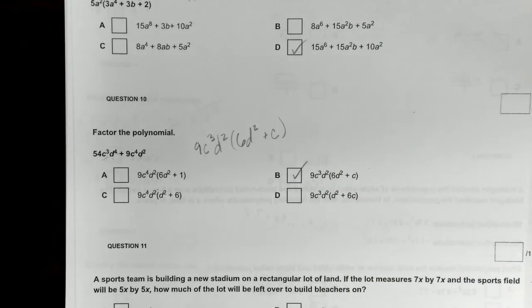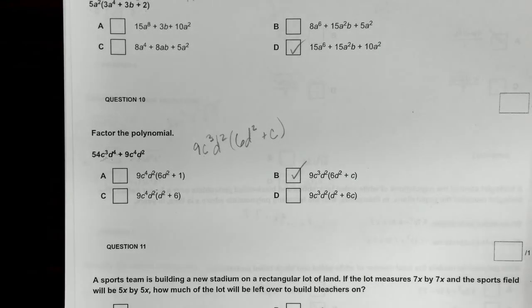Number 11, it says a sport team is building a new stadium on a rectangular lot. The lot measures 7x by 7x. The sports field will be 5x by 5x. How much of the lot will be left over to build the bleachers on, excuse me.